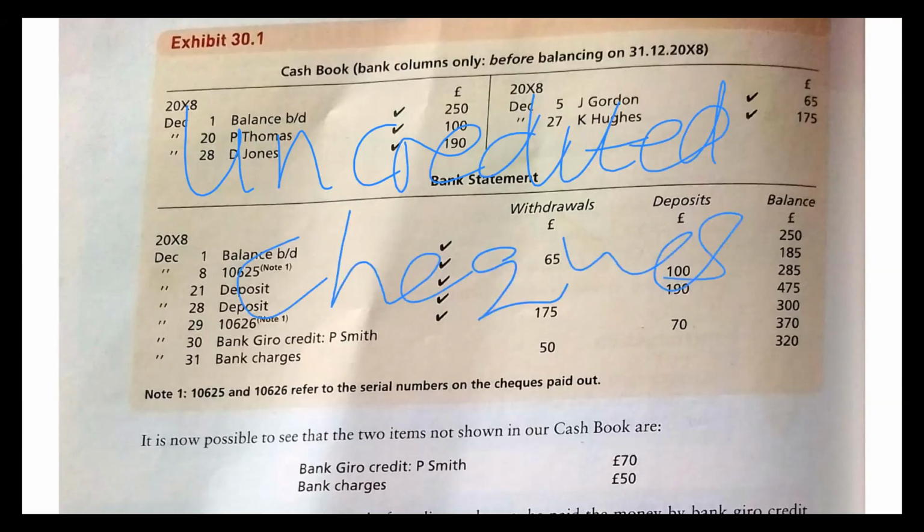So with uncredited checks, what usually happens is that you, as a business, receive the money. You record that you have received maybe a check today.